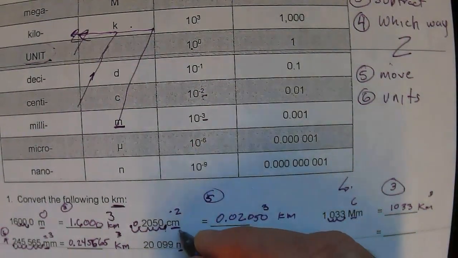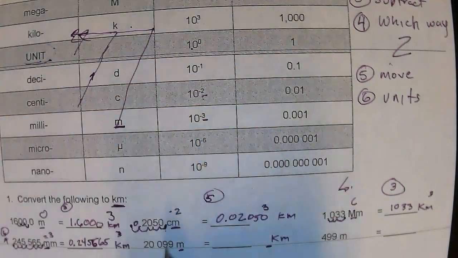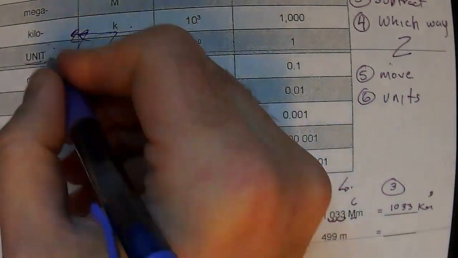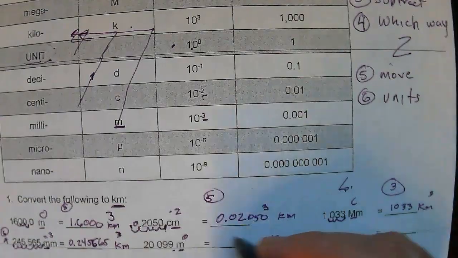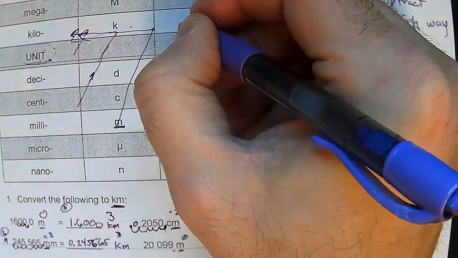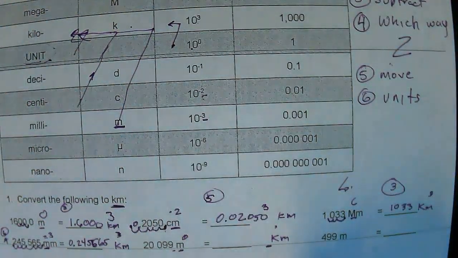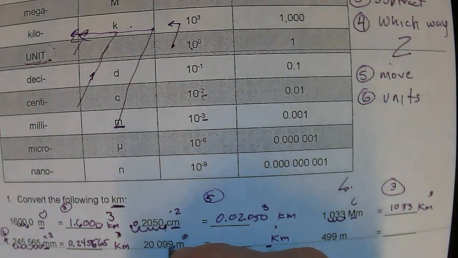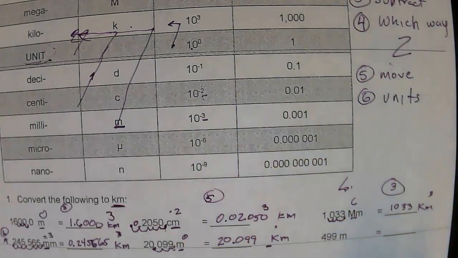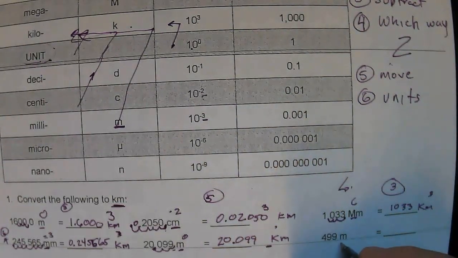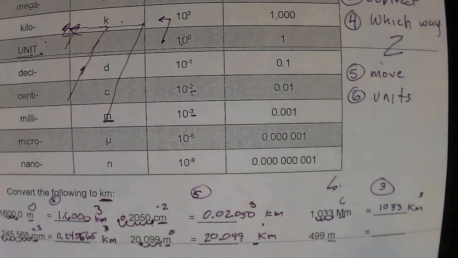Okay, so now we're going from meters to kilometers. Meters, that's the unit. There's no prefix. There's only one letter here, so that's the unit. So we're going to go from 0 to kilometers, which is 3. That's up. So again, we move it to the left. We're going to go 1, 2, 3, move it to the left. And so that's 20.099 kilometers.